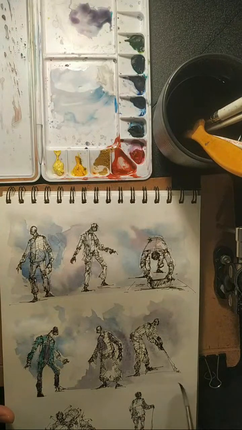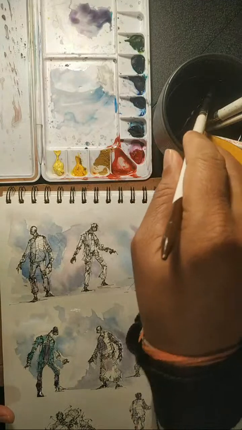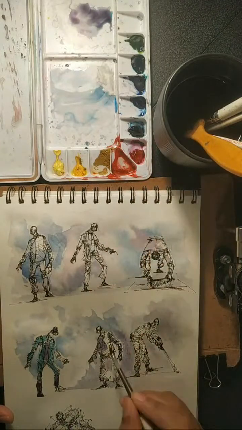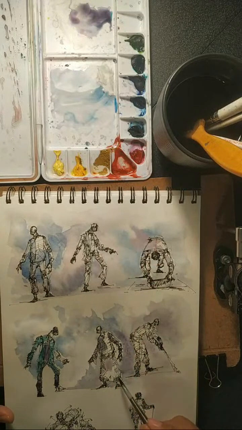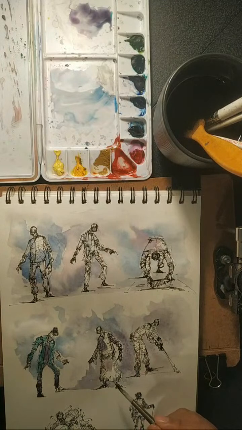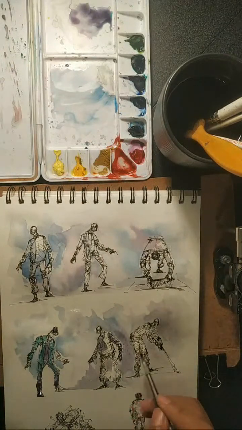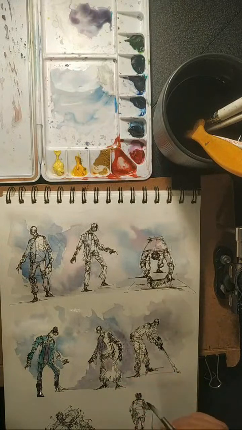See, I have added this stuff over here for now, and I'm leaving a lot of empty part because I want to show the lights over here in this figure. So here in this figure, first I use the watercolor application on the figure.